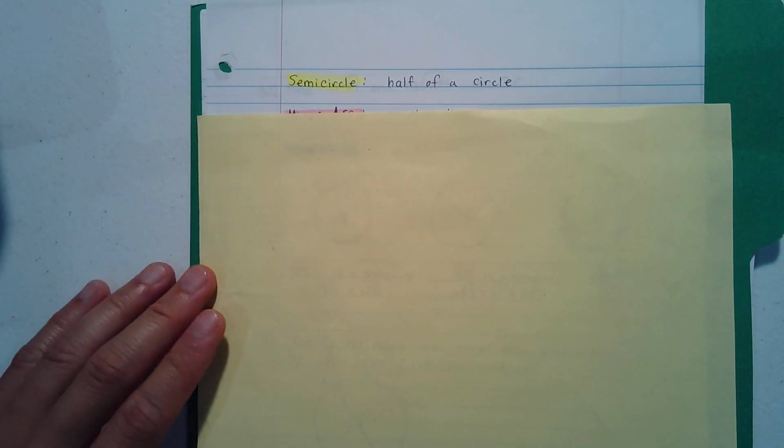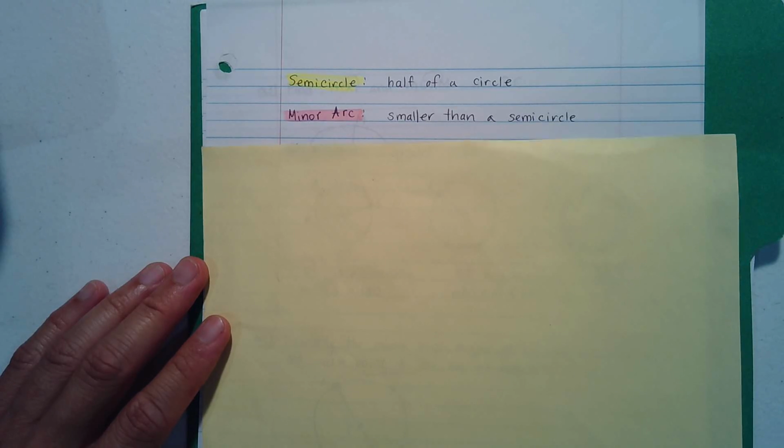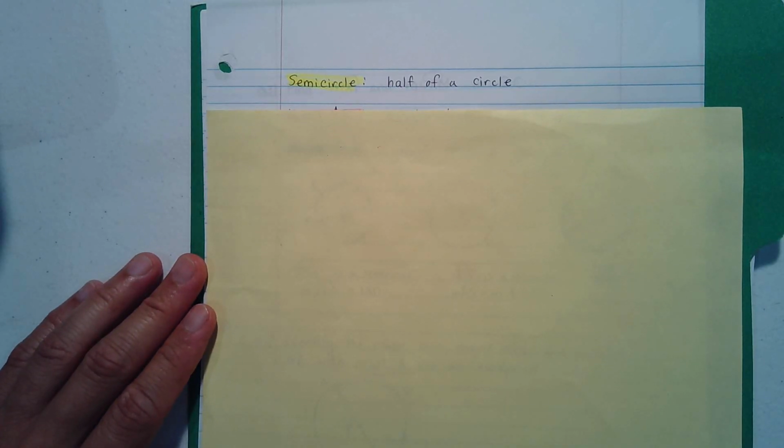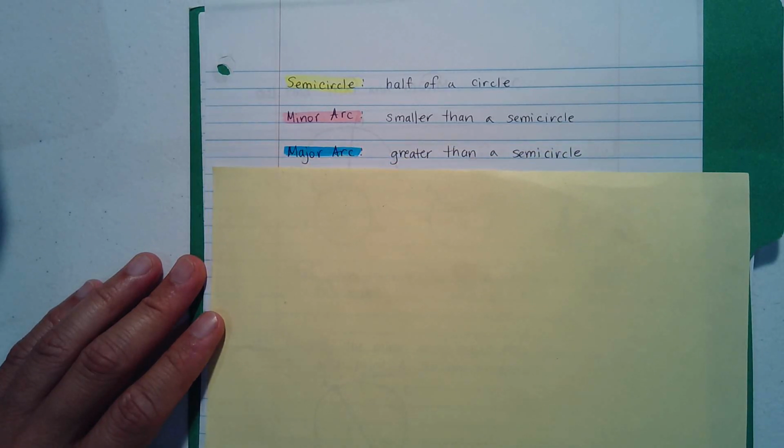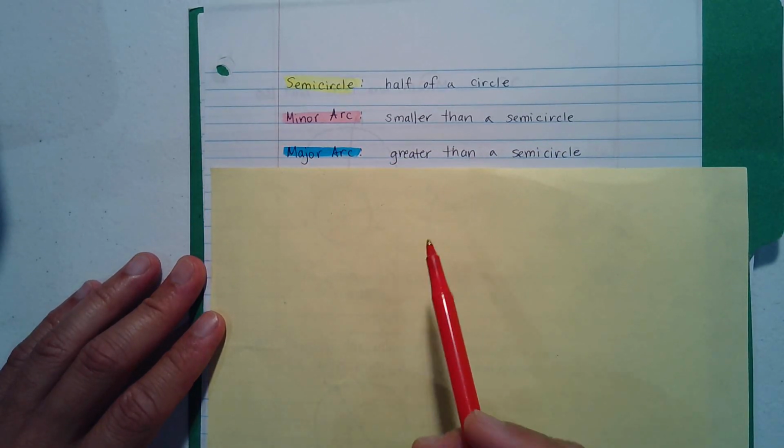Alright, more definitions. And again, this is a review from what we learned earlier when we went over circles. So a semicircle is half a circle. A minor arc is smaller than a semicircle. A major arc is greater than a semicircle.